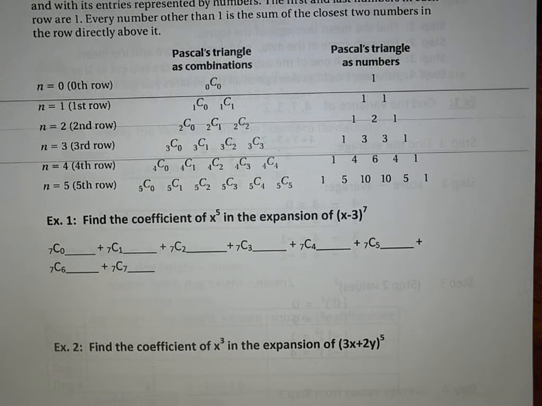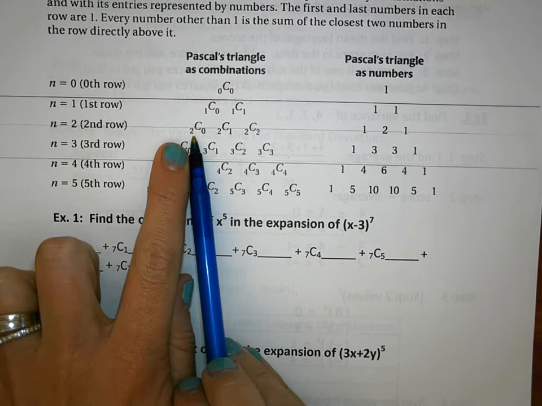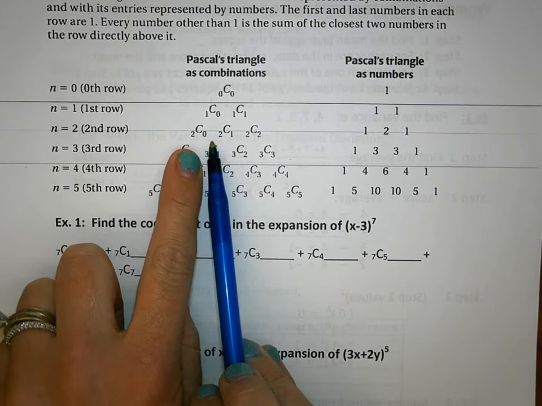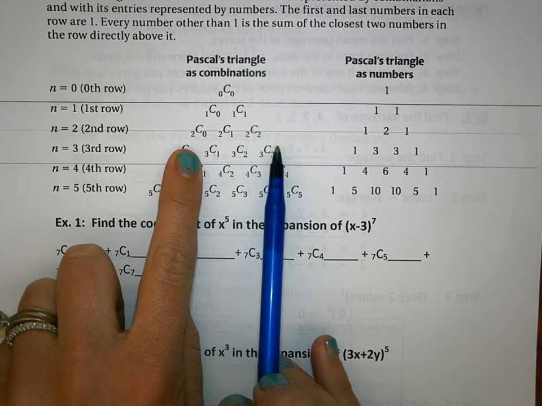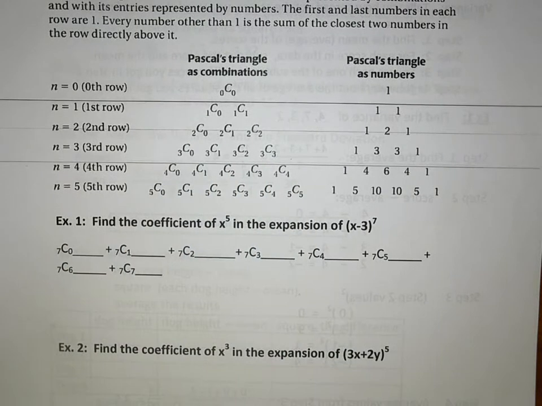So how it works is, whatever exponent you have, if I had an exponent of 2, the terms would be 2 combination 0, 2 combination 1, 2 combination 2. Let's say I want you to find the number for the third term in the 20th row.